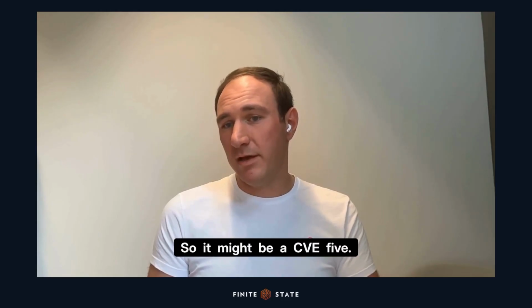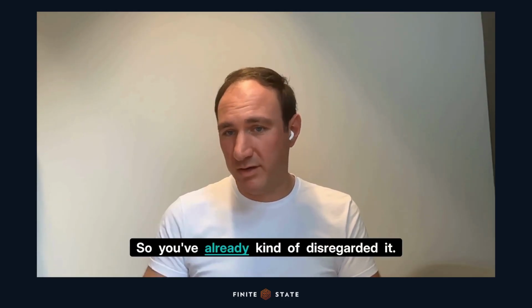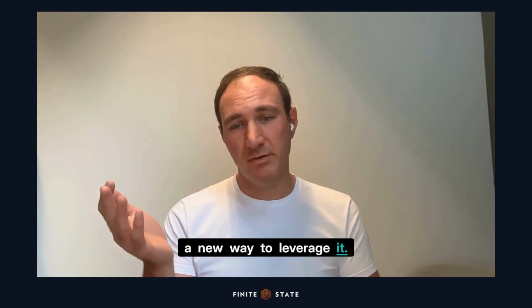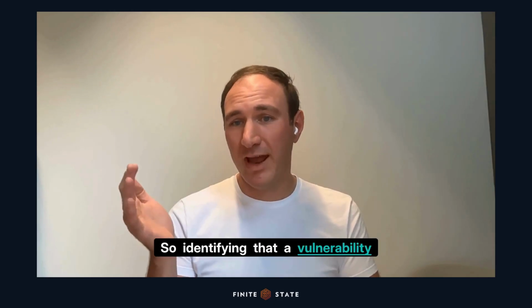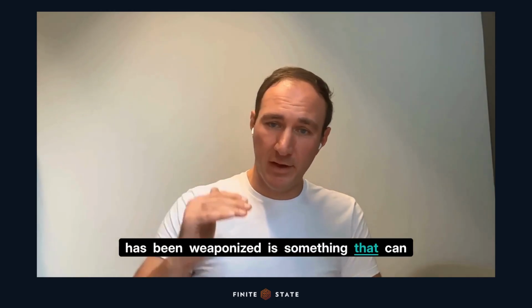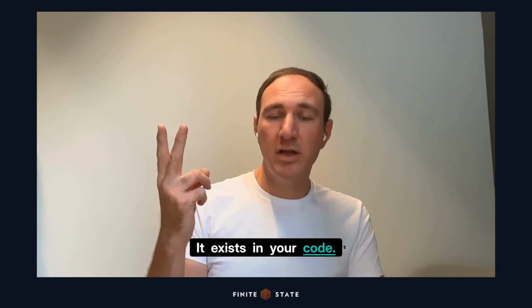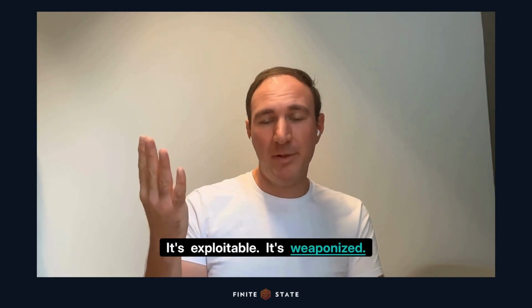So it might be a CVE5. You've already kind of disregarded it as not that relevant, but they found a new way to leverage it. So identifying that a vulnerability has been weaponized is something that can really escalate your prioritization. So now you know it exists in your code, it's exploitable, it's weaponized.